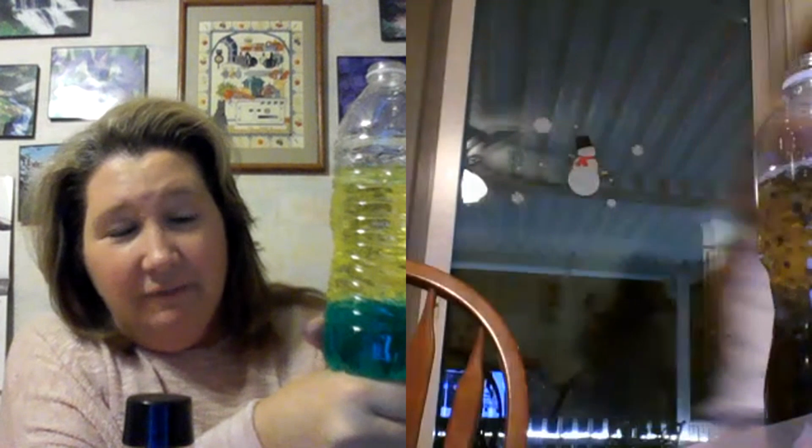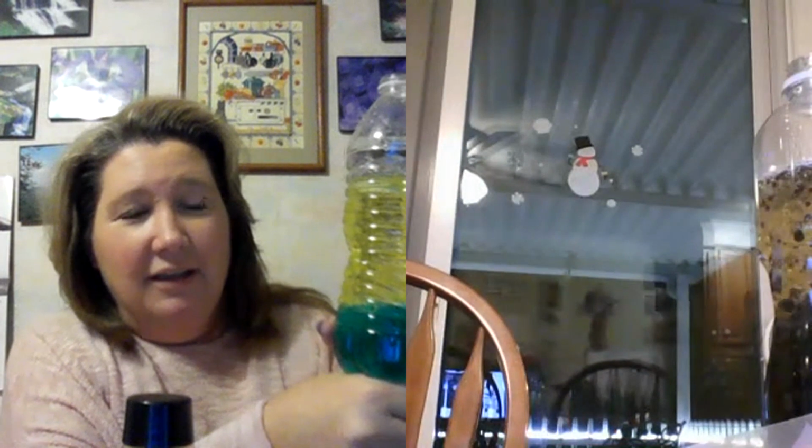So if we wanted to, we could put a little flashlight underneath here, and I've got my own lava lamp. And I didn't pay $9.99 for it either. There you go. You have a lava lamp.